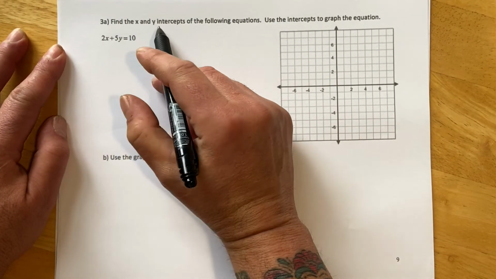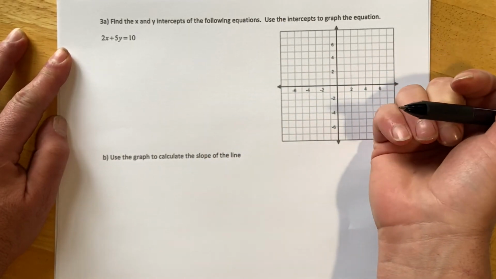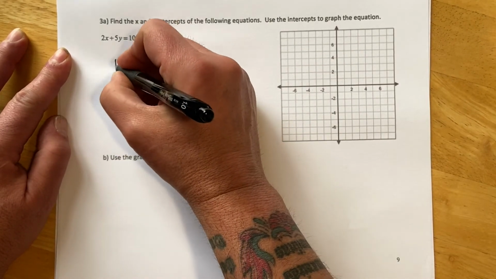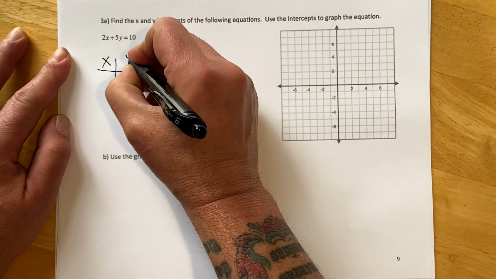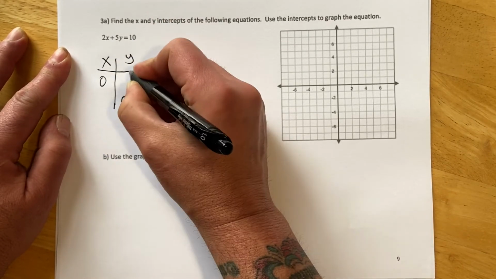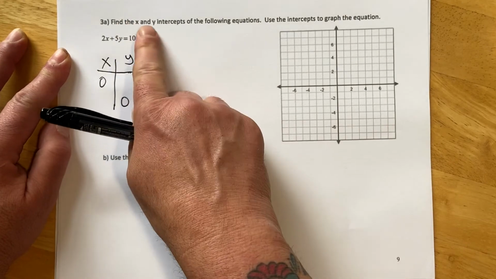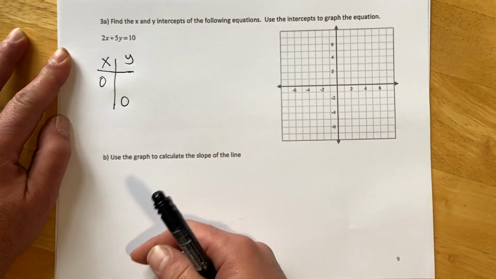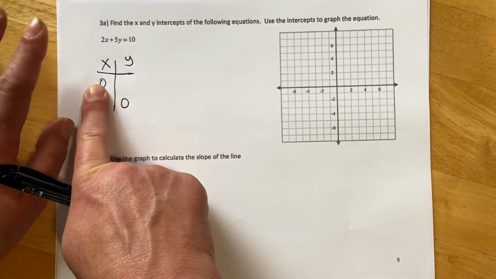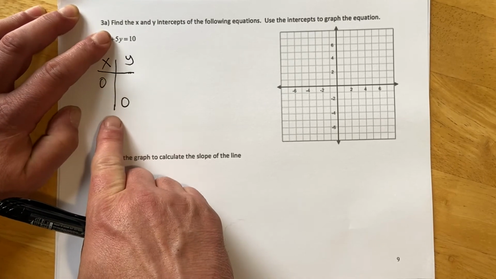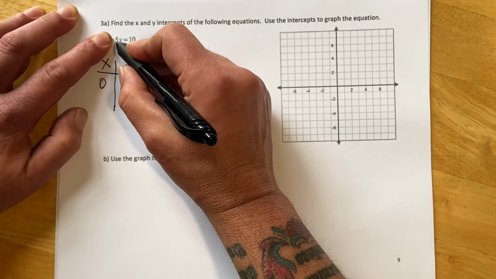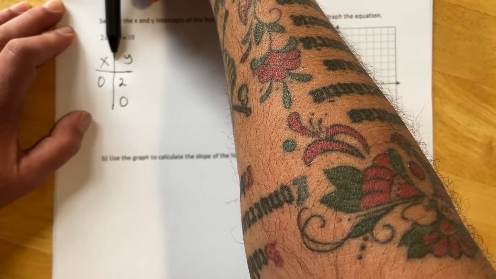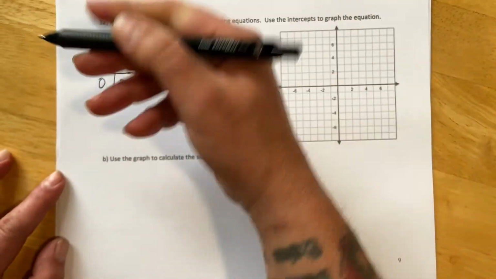Okay, so 3a is find the x and y intercepts of the following equations. I think there's a couple examples coming up, and use the intercepts to graph. So here, try doing this as a table. I don't think I've shown this way. This is kind of just a nice shorthand way if you're finding intercepts from standard form. Remember, standard form is when the x's and y's are on one side and the numbers on the other. I'm just setting up this table saying I'm going to let x equal 0, and then that's going to knock out that x right there. And then 5 times something makes 10, so that something's got to be 2. And then if I let y equal 0, and this was in that last section, remember, dividing over 2, then that would get us 5.